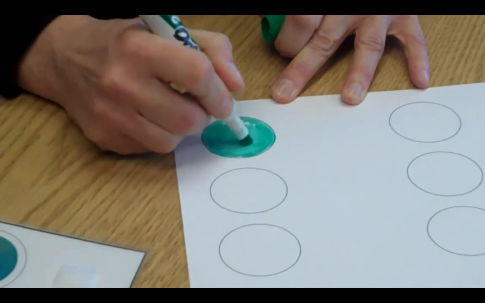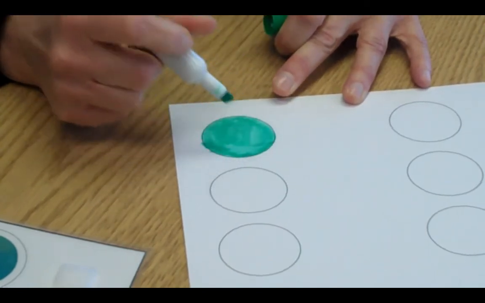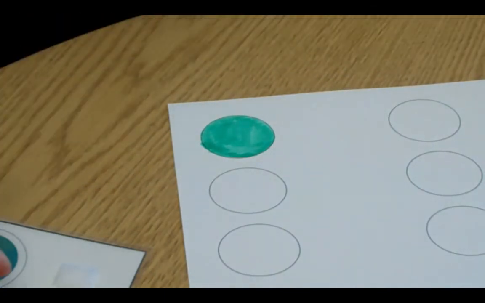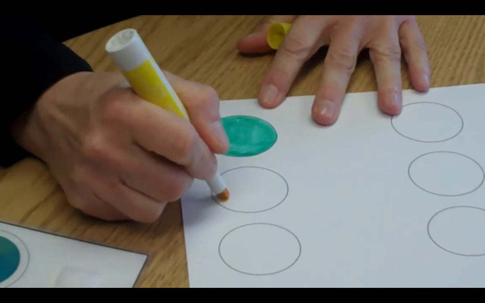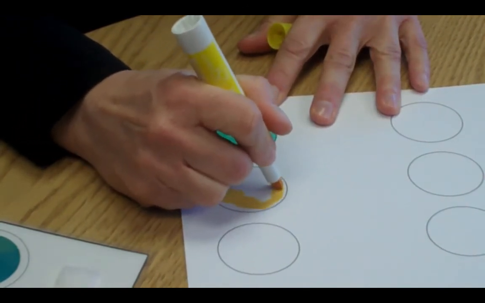And for some individuals, just having the colors may be enough. It may be symbolic enough for them to understand how to sequence through.